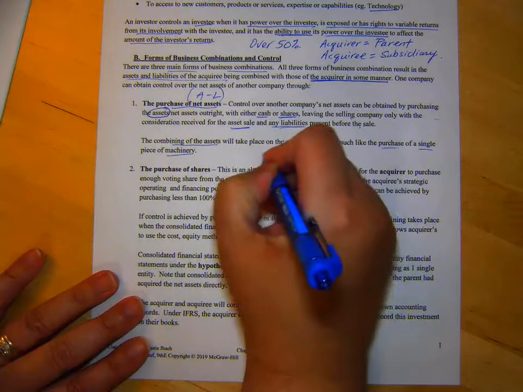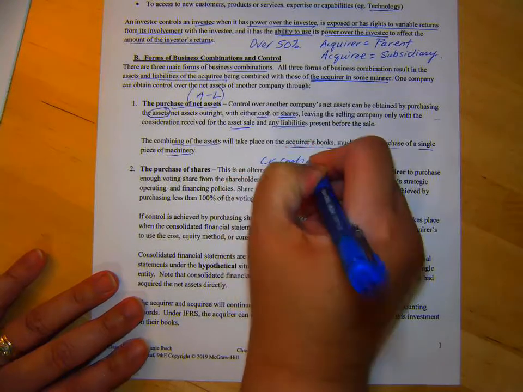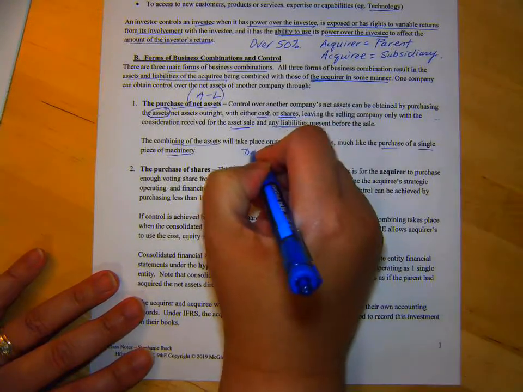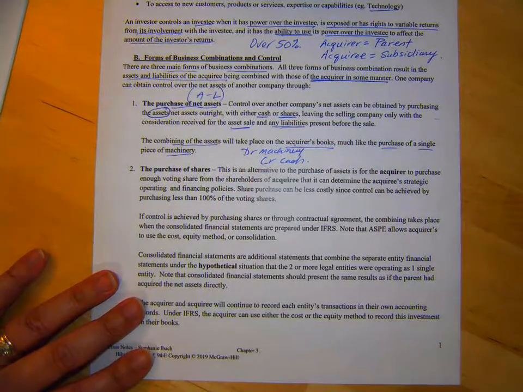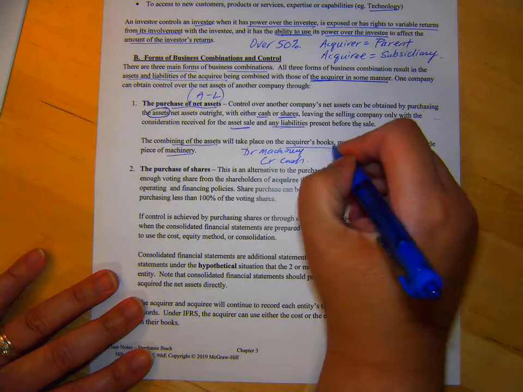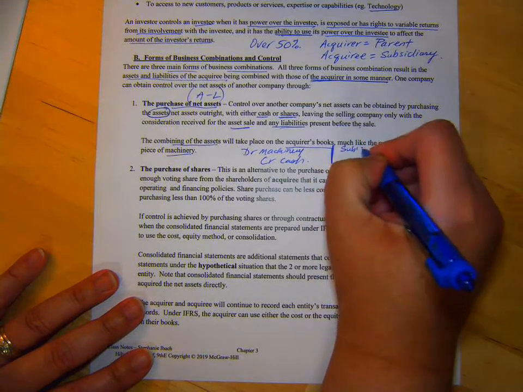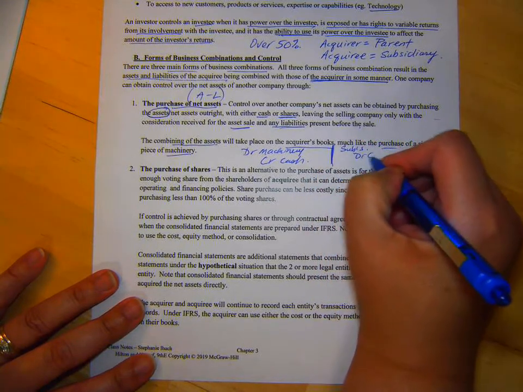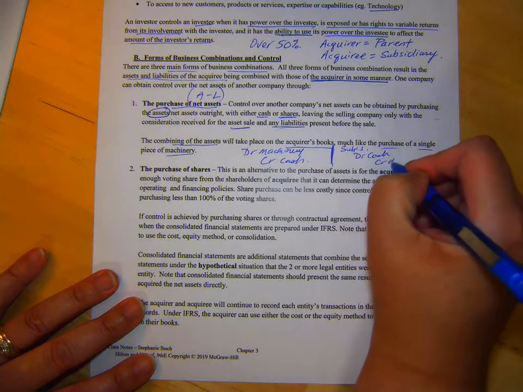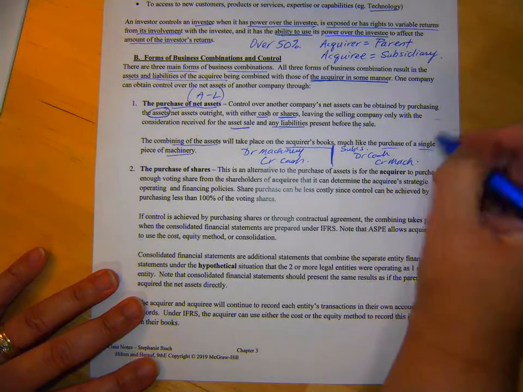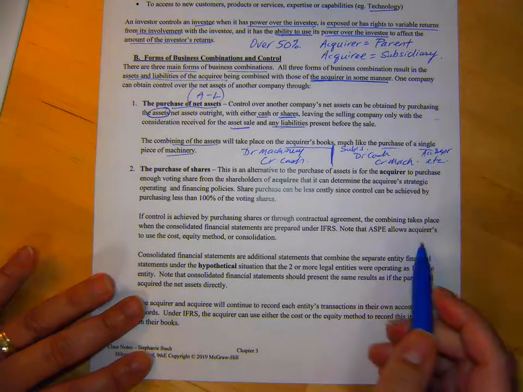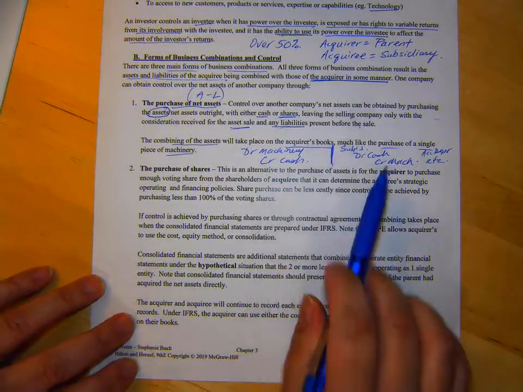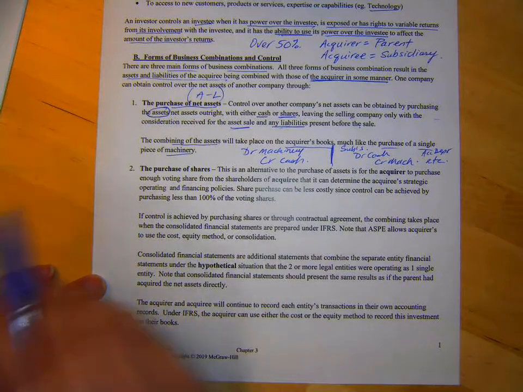And on the sub's books, they would debit cash and credit machinery, and don't forget, we debit accumulated depreciation, etc. So that's one way you can do it, and then you'll have control. You'll actually own all the assets, and those assets don't even have to come to your place of business. They could be across the country; you own all their assets, they're just over there.